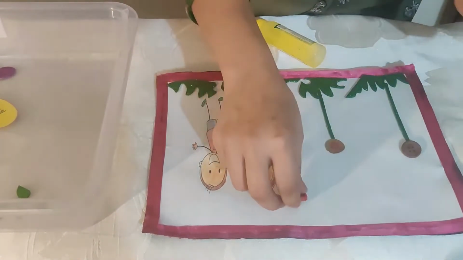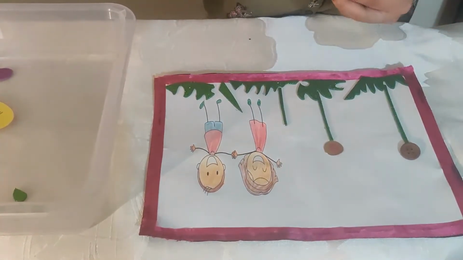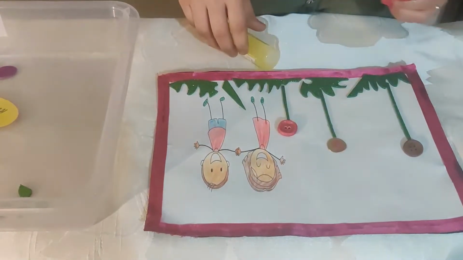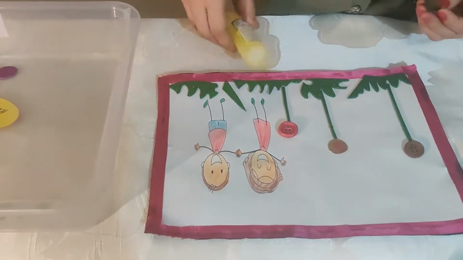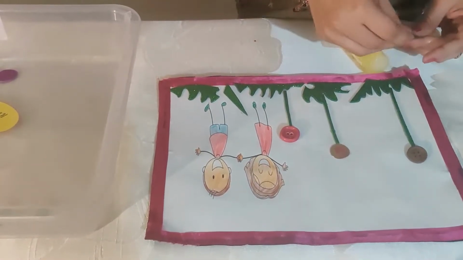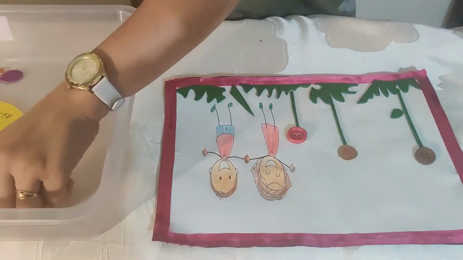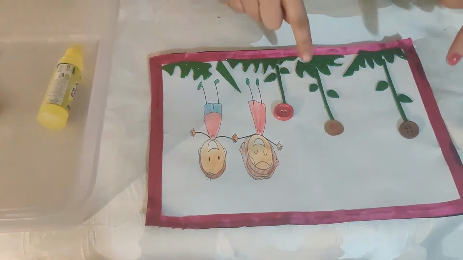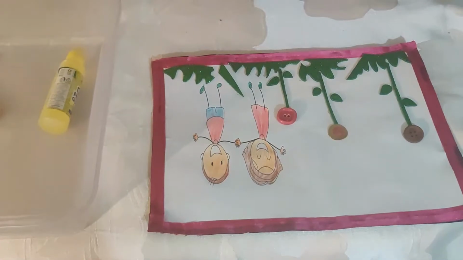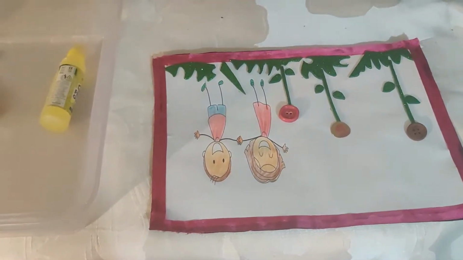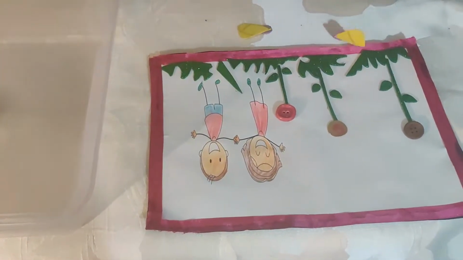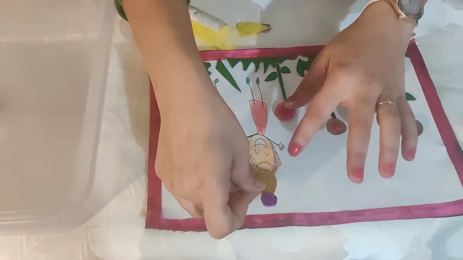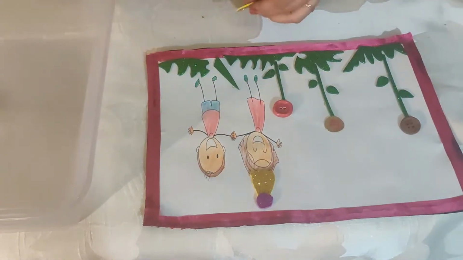I'm sure your friend is going to be so happy. And leaves. So this grass, flower, everything is done. Now I'm going to put these caps on their heads. They are celebrating Happy Friendship Day.